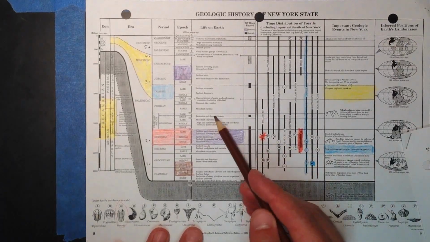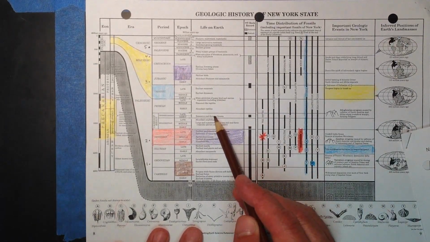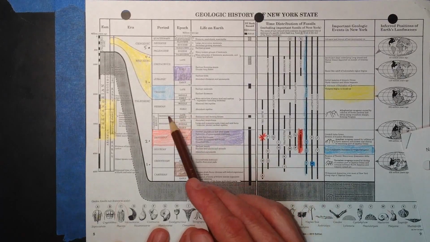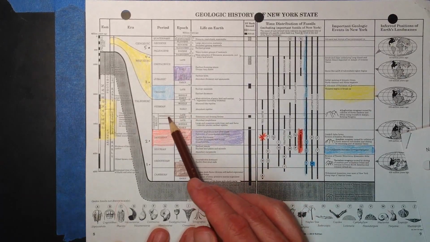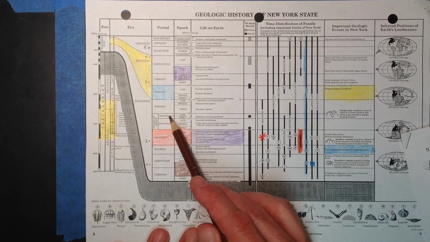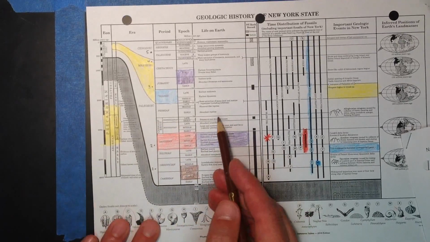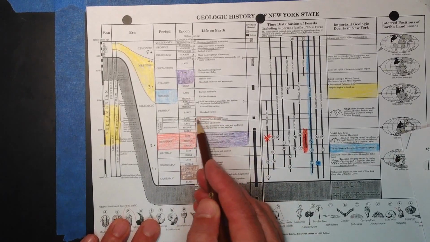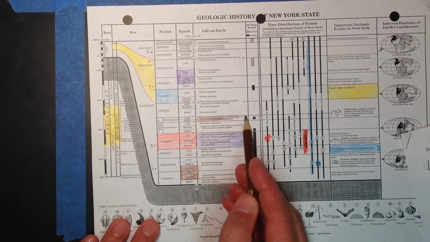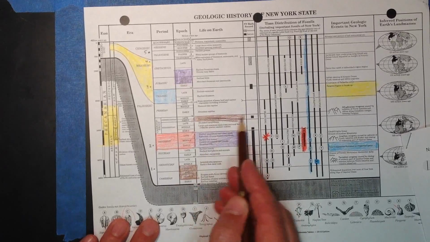Here we go. So you have to look here. It says extensive coal forming forests. Okay. So this is the Pennsylvanian period. It's the Carboniferous period or Pennsylvanian period, which is in the Paleozoic era. And so this is that time frame right here. That's when the coal formed. So all the coal we burn today pretty much formed during that time.